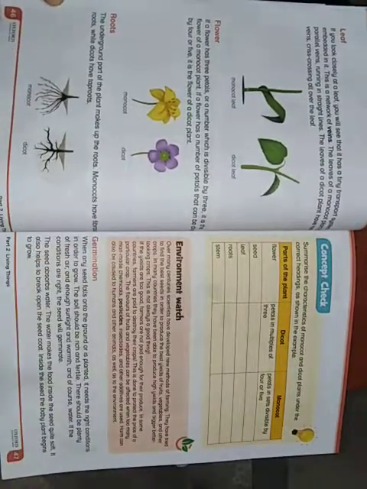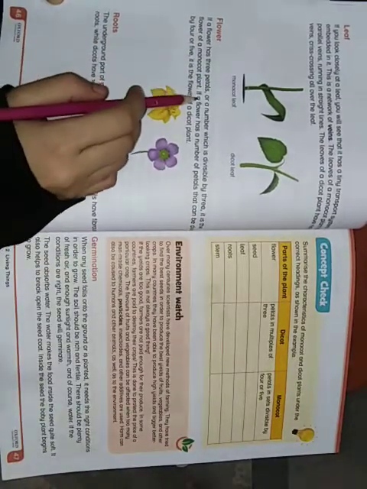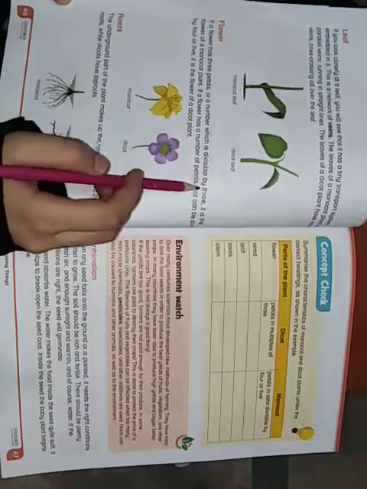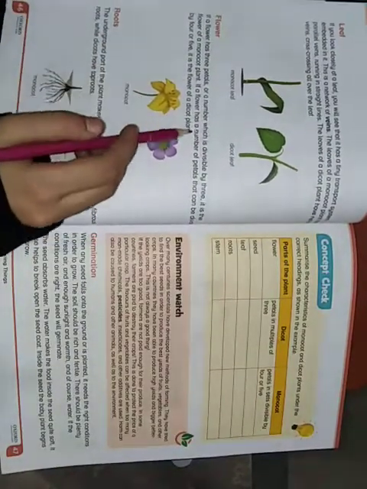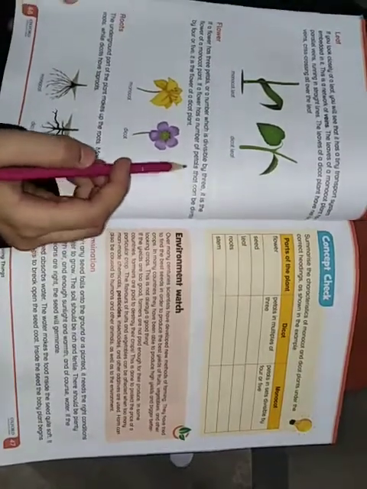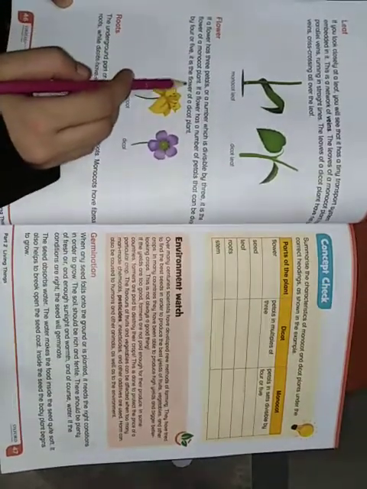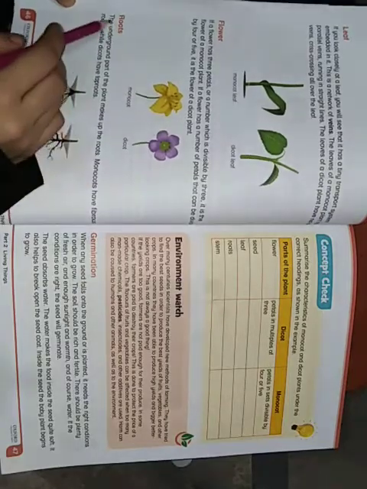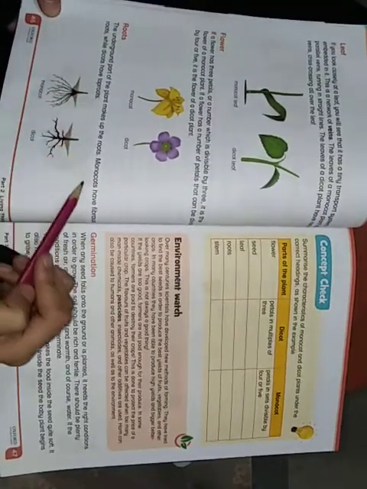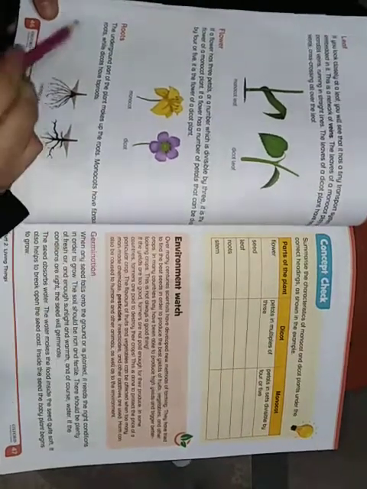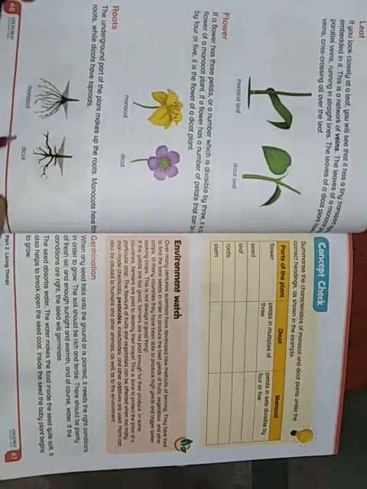Next, flowers. If a flower has petals in a number which is divisible by 3, it is the flower of a monocot plant. If a flower has a number of petals that can be divided by 4 or 5, it is the flower of a dicot plant. Next, roots. The underground part of the plant makes up the root. Monocots have fibrous roots while dicots have tap roots. This is a monocot root and this is a dicot root.